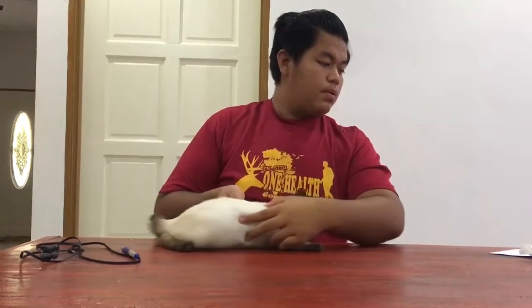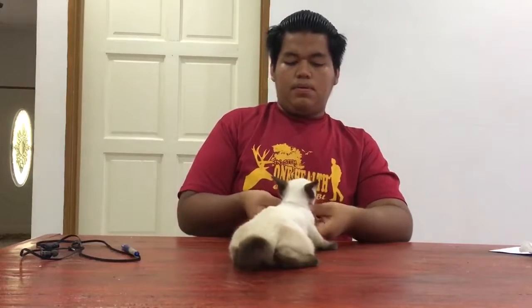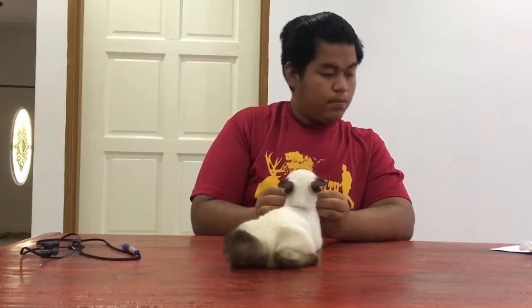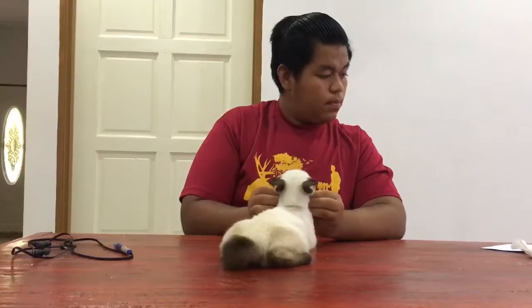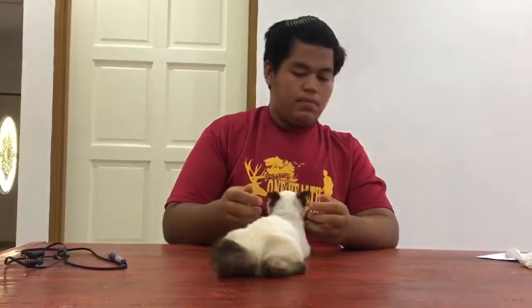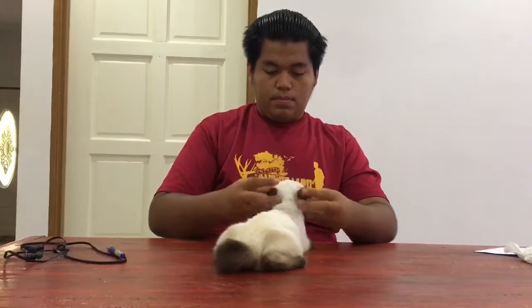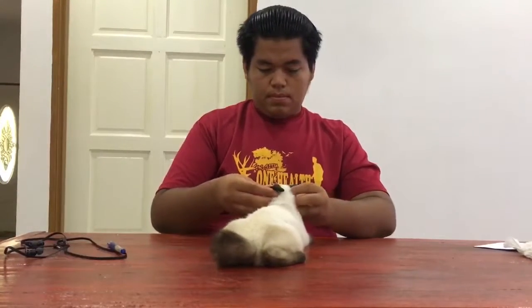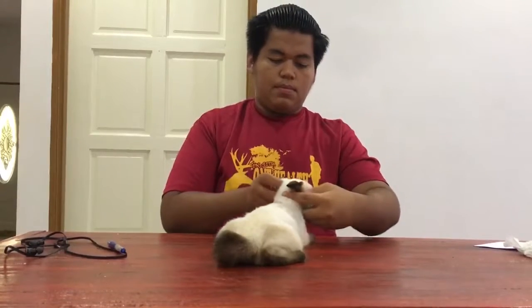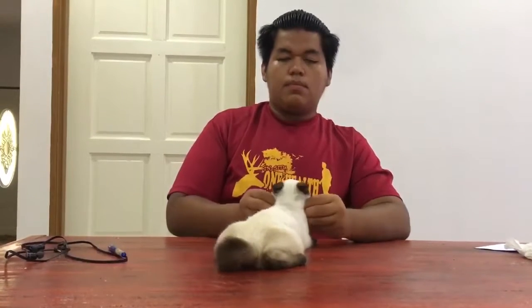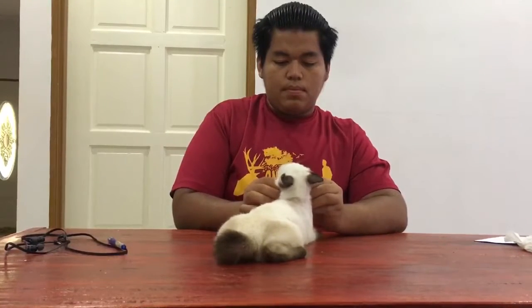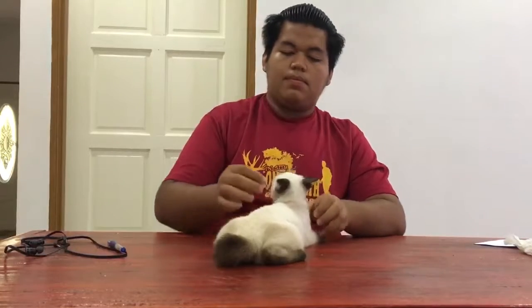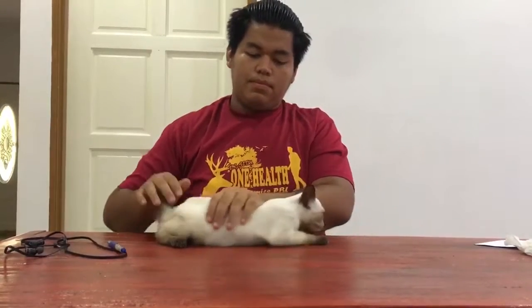And then next we move on to lymph node palpation. This time I'll palpate the mandibular lymph node to see if there's any infection, and whether the lymph node is getting bigger or not. And next I flex the neck of the cat dorsally, laterally, and ventrally, and turn around to assess if there's any pain, and I palpate slightly the thyroid gland.